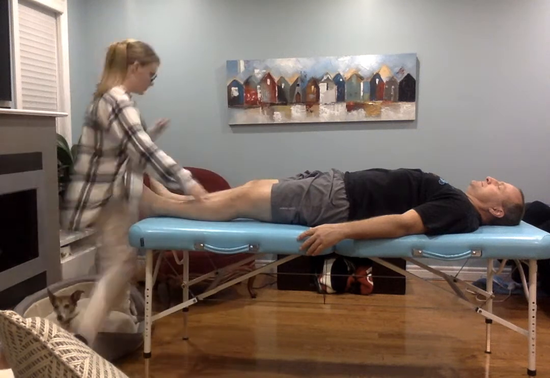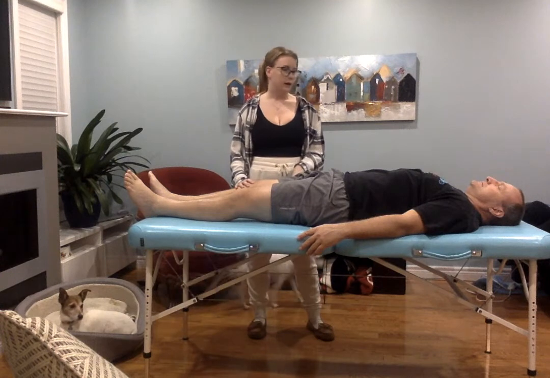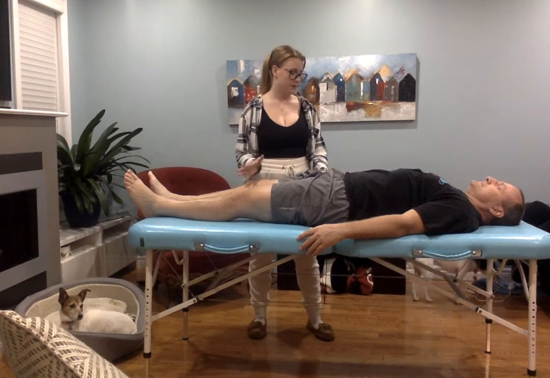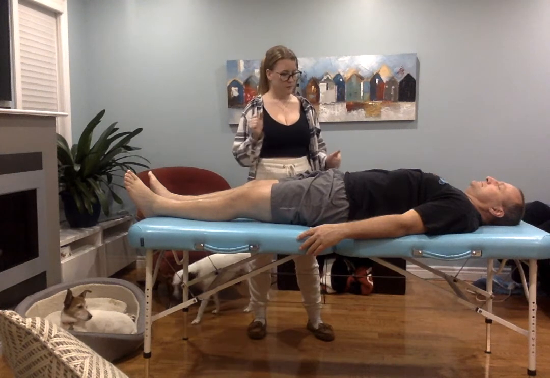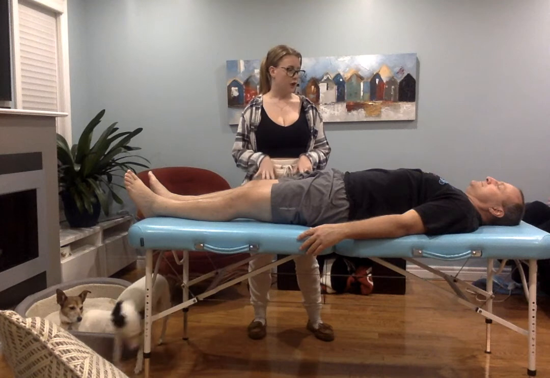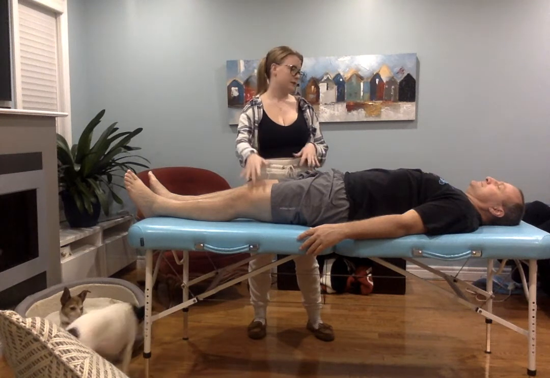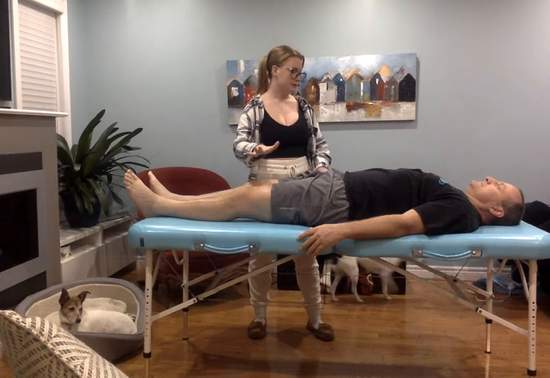So I'm going to start with the non-affected side. I'm doing a FABER test, which is basically the positioning of what your hip is going to be in, which is flexion, abduction, and external rotation. I'm going to start on the non-affected leg first, and then move over to the affected leg, just because I want to get a baseline of your range of motion for both hips.